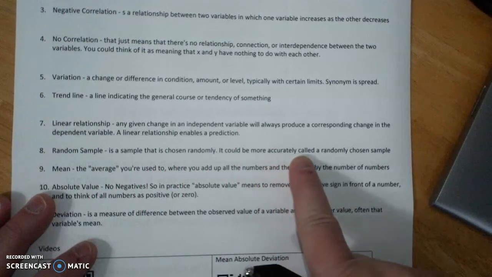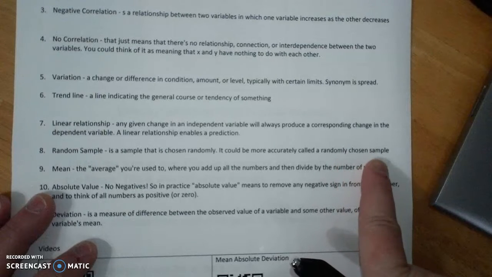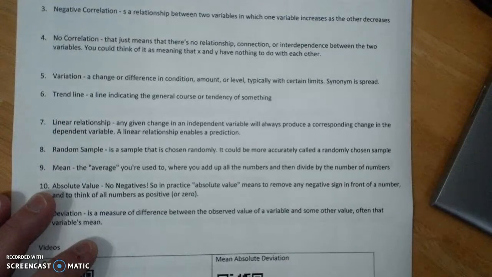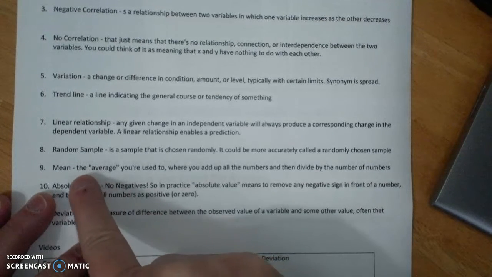Random sample is a sample that is chosen randomly. It could be more accurately called a randomly chosen sample. So I go out and I ask a question to people, but I don't pick those people. I just pick them randomly, like standing in the mall asking every fifth person.